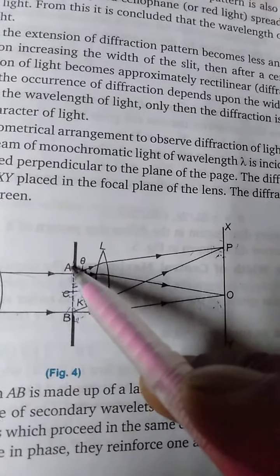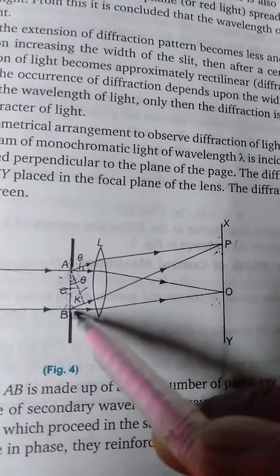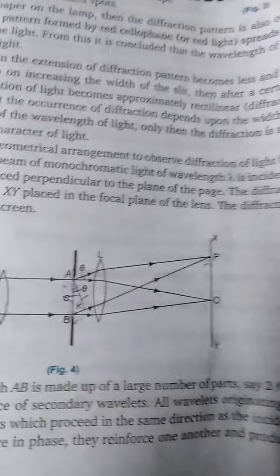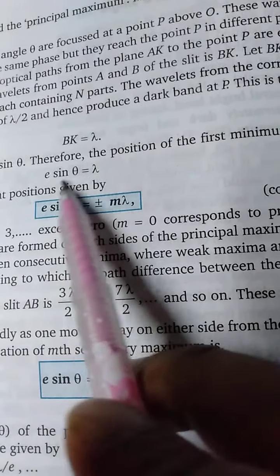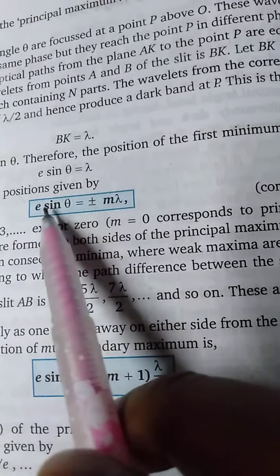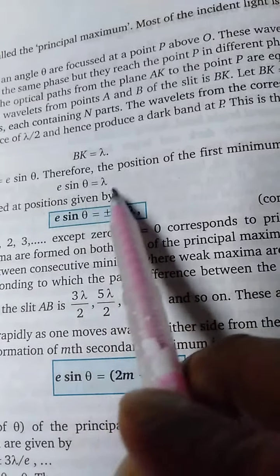So we have considered AB as e, then BK will be e sin theta. From here we can say e sin theta is equal to lambda. This condition gives us the first position of the minimum.